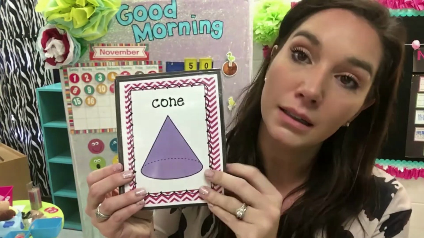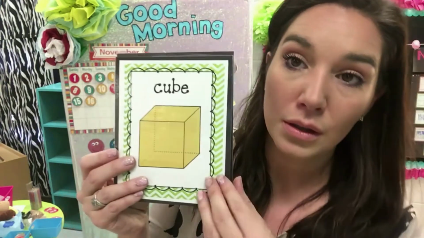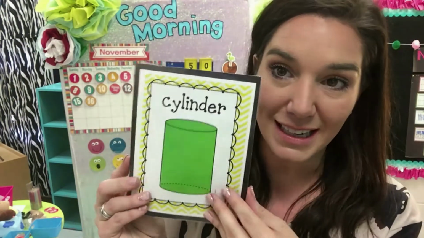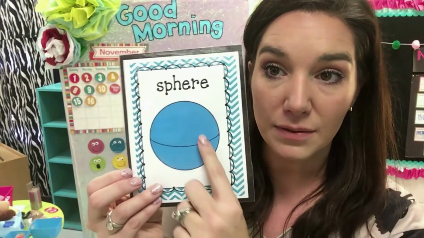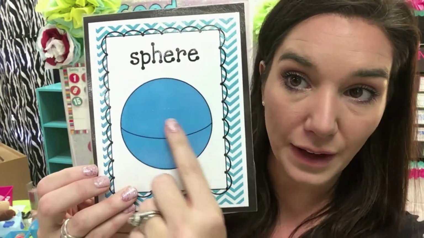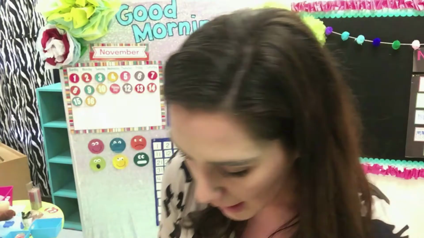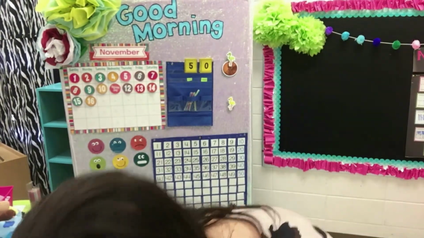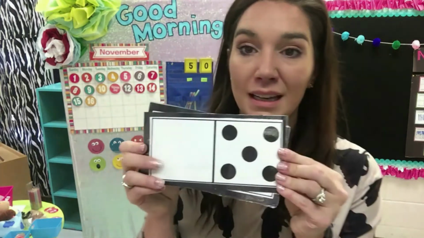What shape is this? Cone, cube, cylinder, that's the one we just did, and sphere. You can see that dotted line very faintly right there, okay? Now, today our number of the day is going to be bigger than 10. So before I do it, I want to look at our dot cards. I want you to call them out at home, and then I'm going to talk to you about our special number of the day and how it's going to be a little bit different today. So we're just going to look at our dot cards, and then we're going to talk about our number of the day. Are you ready?